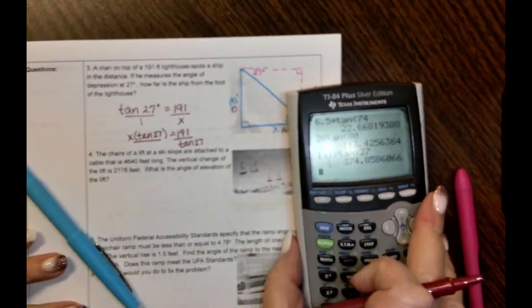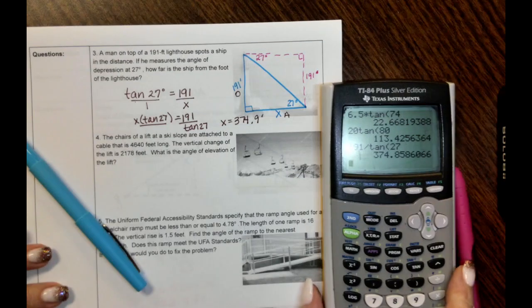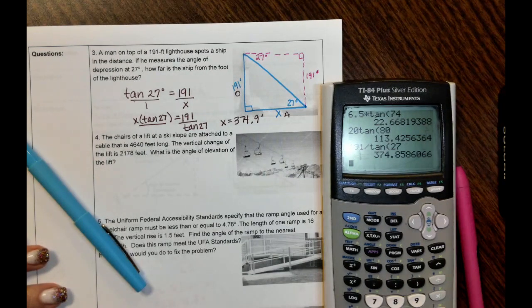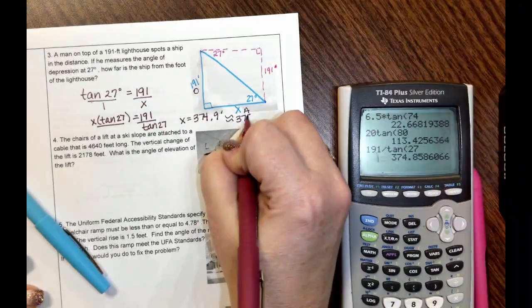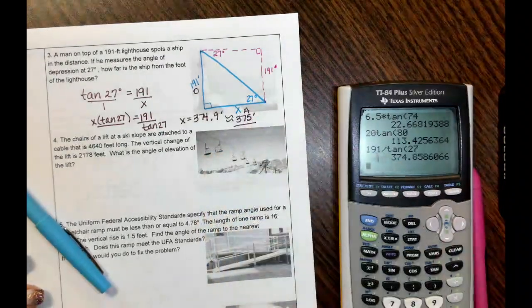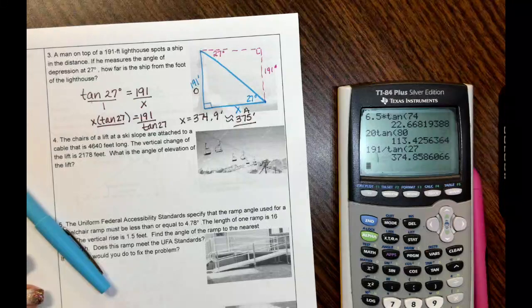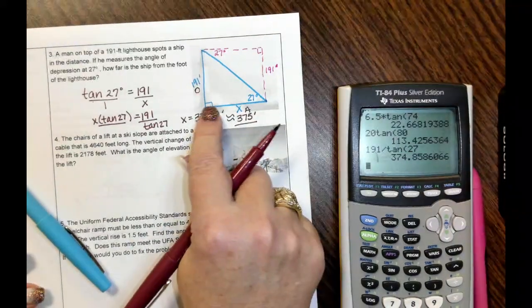So the ship is 374.9 feet. On a test and a quiz, we will let you know what you need to round to, okay? So about 375 feet is how far the ship is from the bottom of the tower, okay?